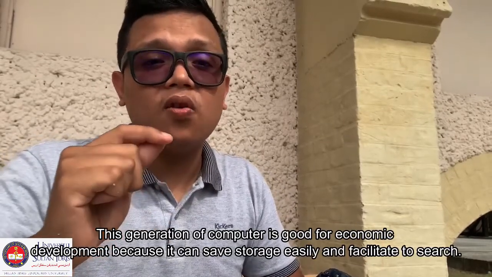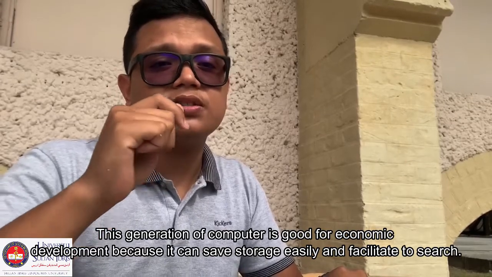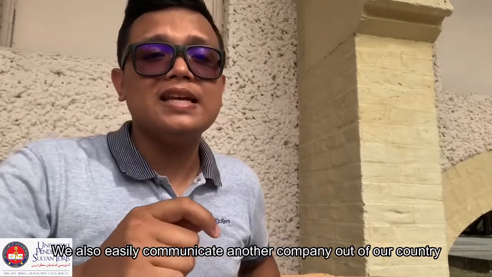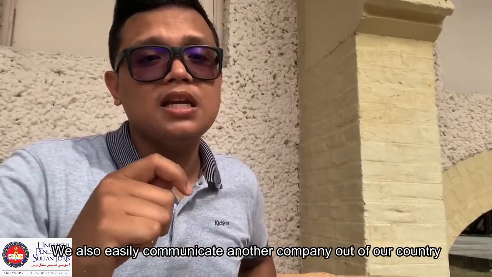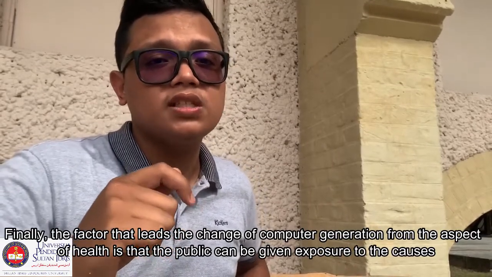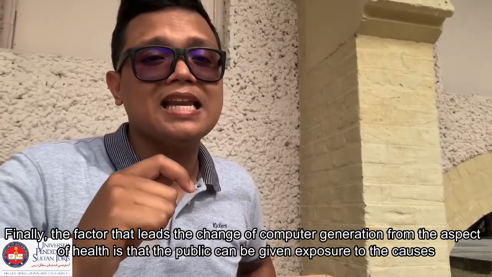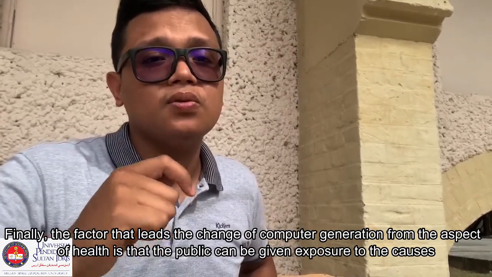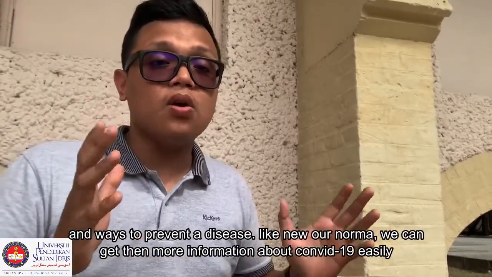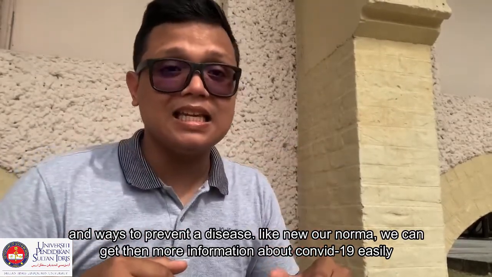This generation of computers is good for economic development because it can store things easily and facilitate searching. We also can easily communicate with other companies outside of our country. Finally, the factor leading to the change of computer generation from the aspect of health is that the public can be exposed to the causes and ways to prevent a disease. Like in the new normal, we can get more information about COVID-19 easily.